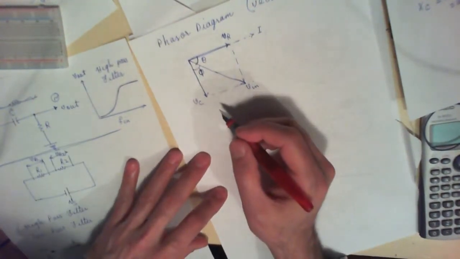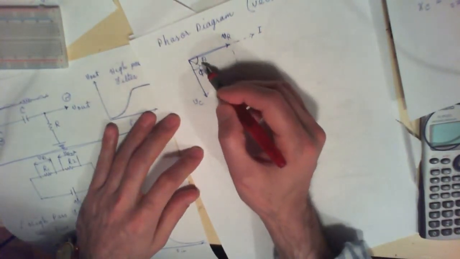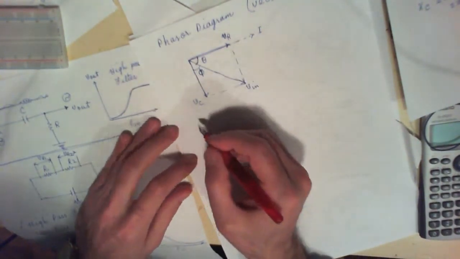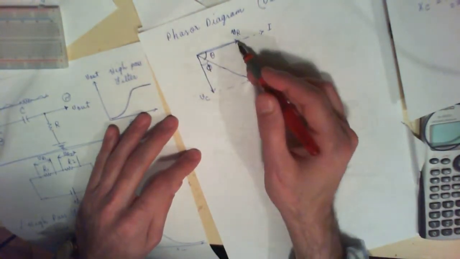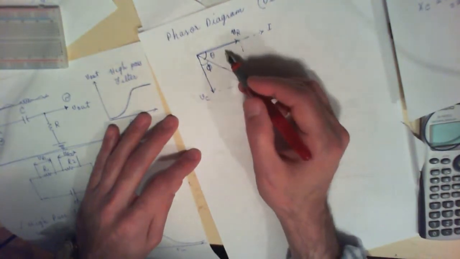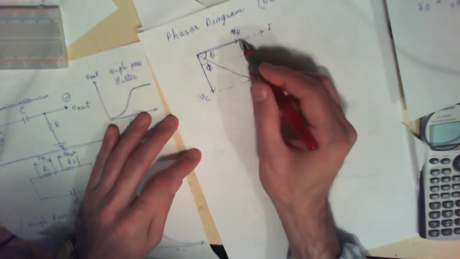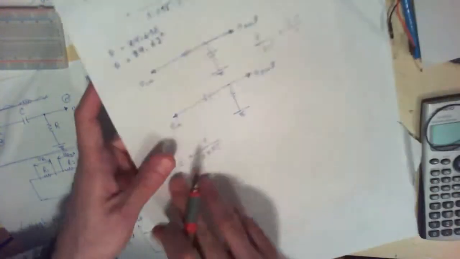So the formula that you can use in order to calculate this angle theta: first of all, you know that this is a right triangle over here. So in this right triangle, well, some notes about trigonometry.